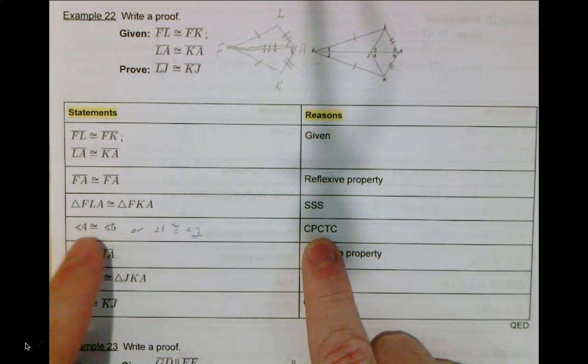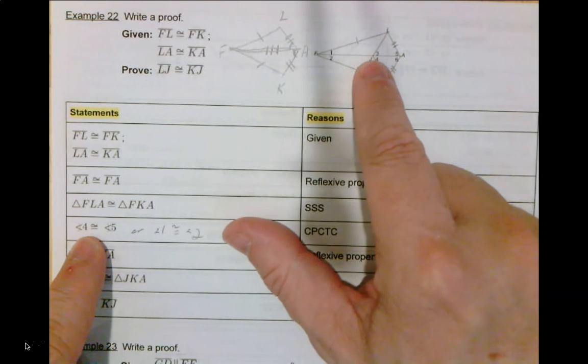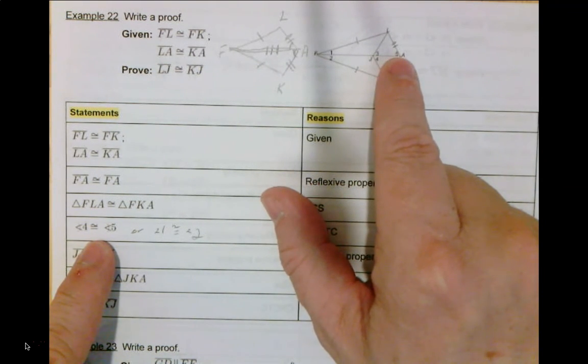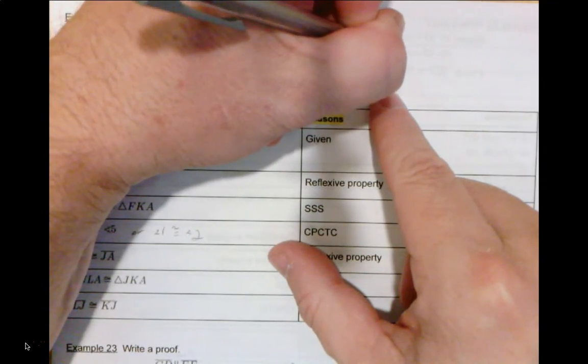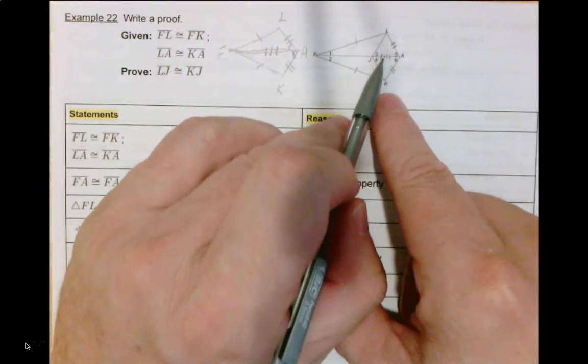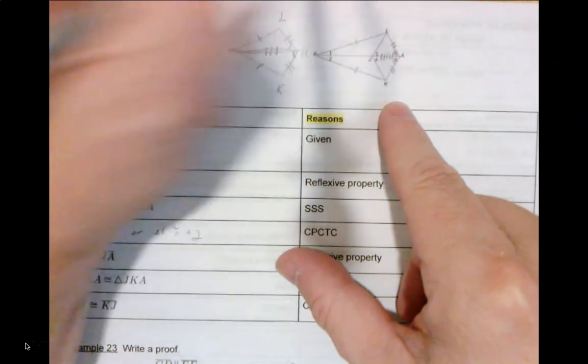If I go after angle 4 and angle 5 being congruent, then I'm going to need JA congruent to JA, giving me side angle side. Side, 4 tick marks. Side, angle, side, because I've got angle 5 congruent to angle 6.